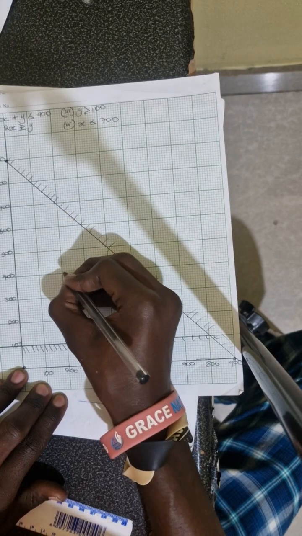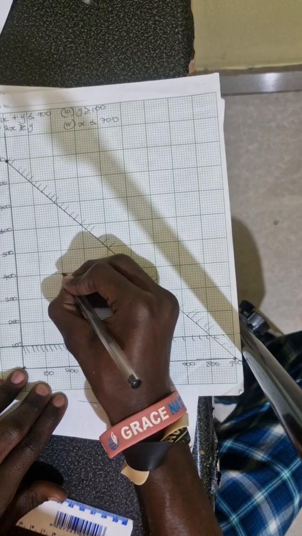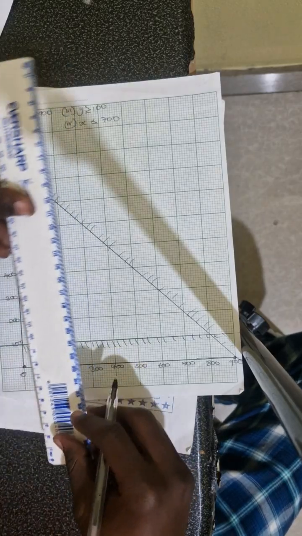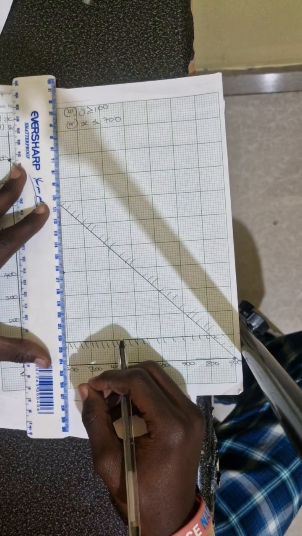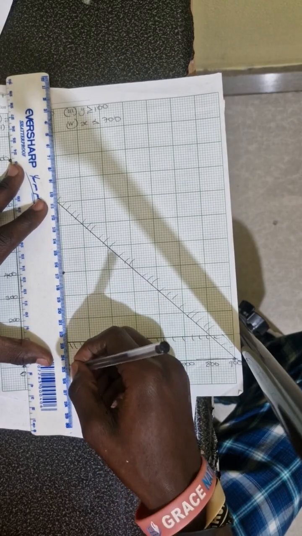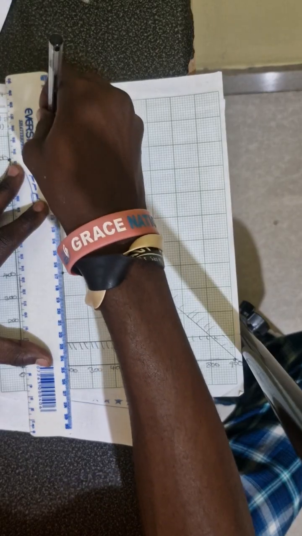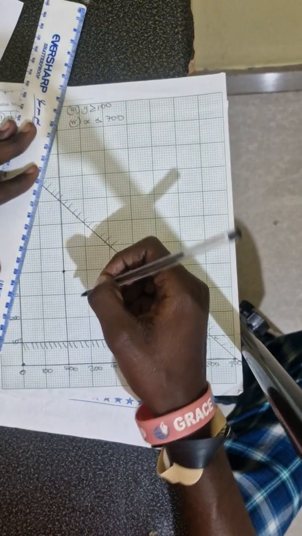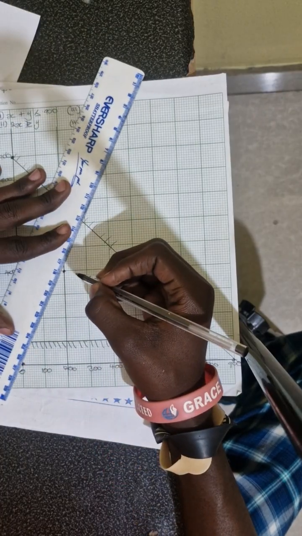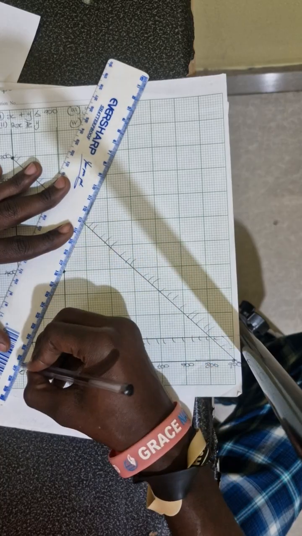My 400 is here. So I'm going to graph it now here. Oh, sorry, I made a mistake. It's supposed to be 0, this. Sorry, that was a minor mistake I made.